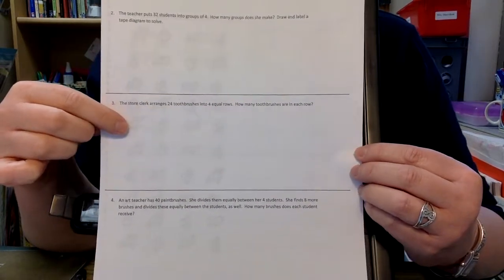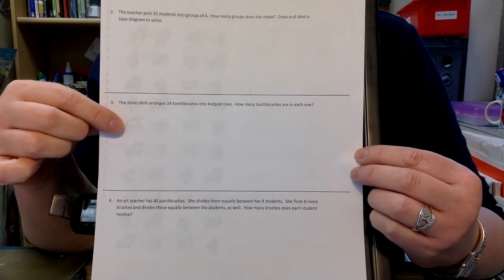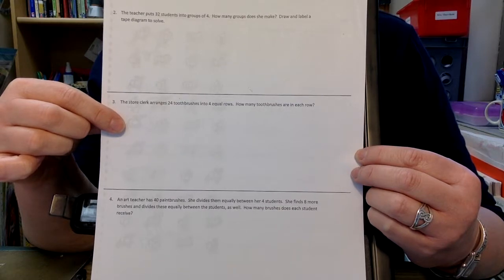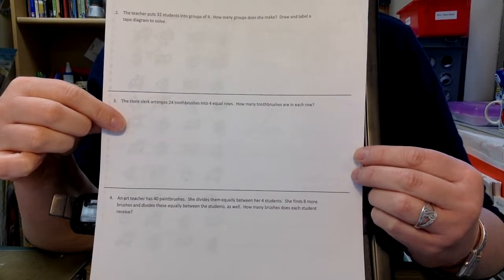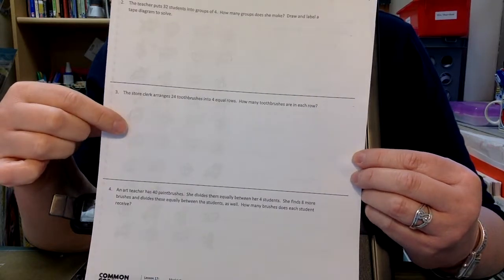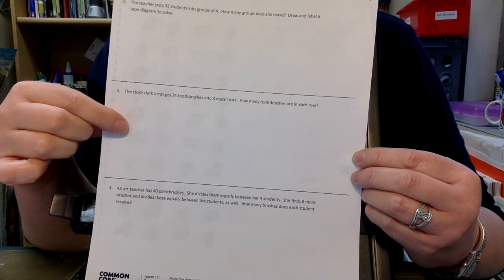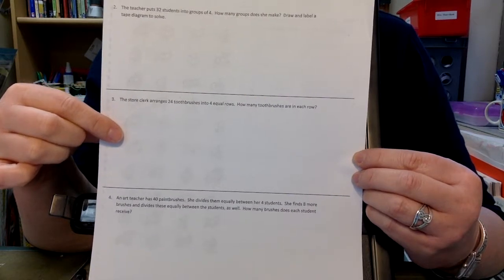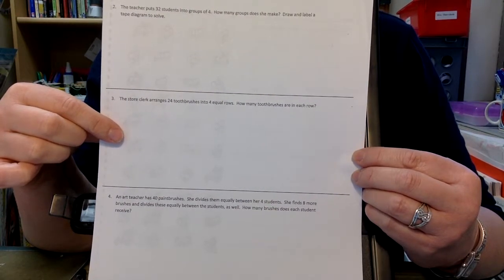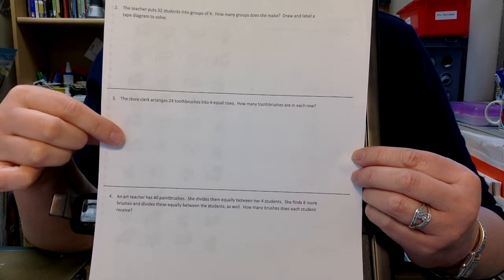The next one says the store clerk arranges 24 toothbrushes into 4 equal rows. How many toothbrushes are in each row? Use a drawing, use a math equation, write a sentence answering the question. How many toothbrushes are in each row? Pause the video to do your math.